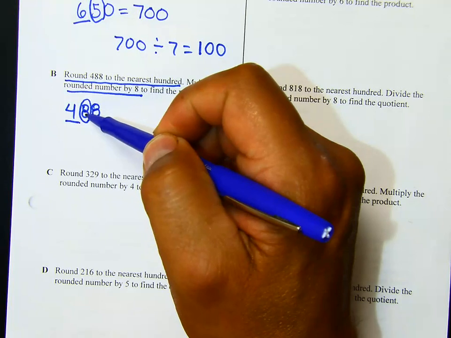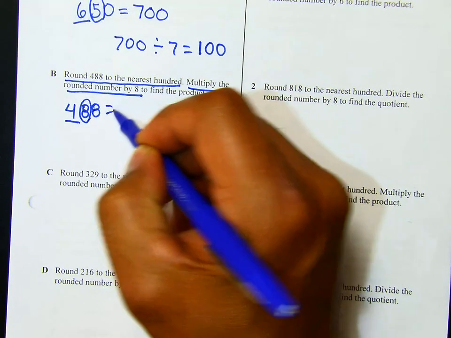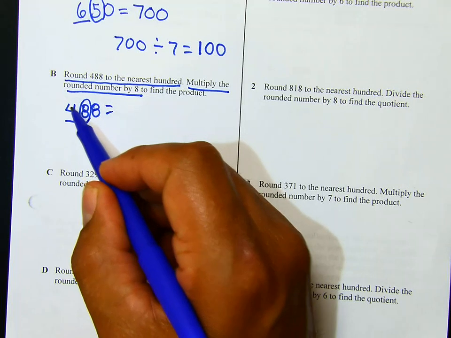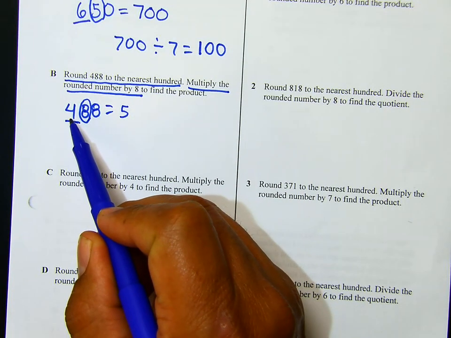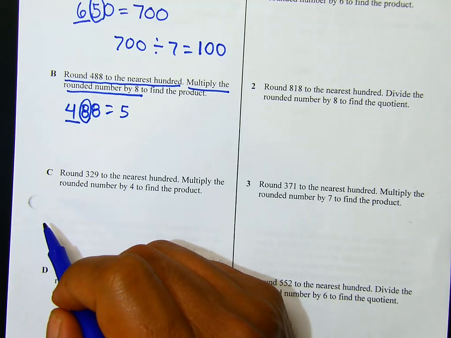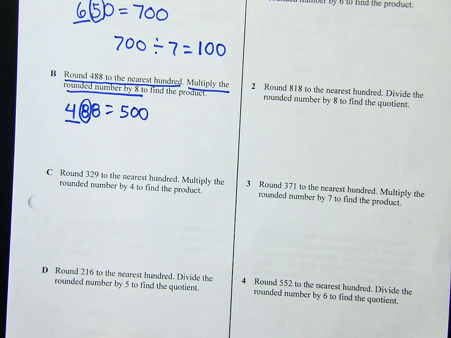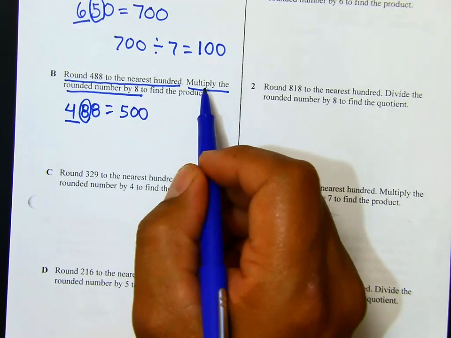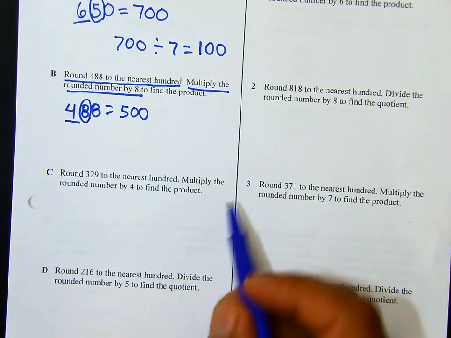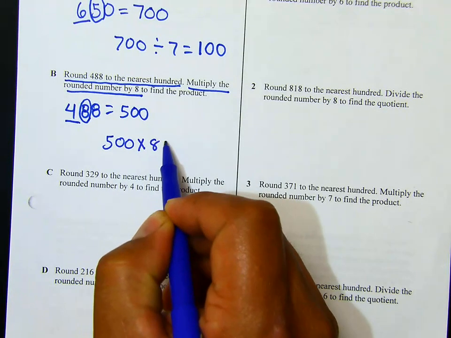So if this is greater than 5, we add 1. So 8 is greater than 5, so we're going to add 1 to this 4. So 4 plus 1 is 5. And anything behind that is going to become a 0. So 488 rounds up to 500. Now I have to multiply by 8. So I have 500 times 8.